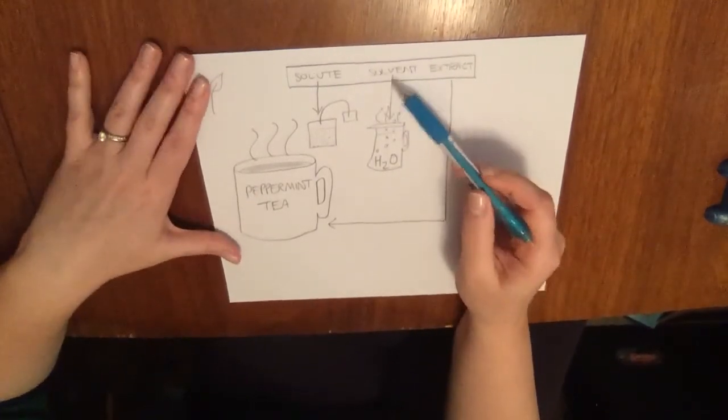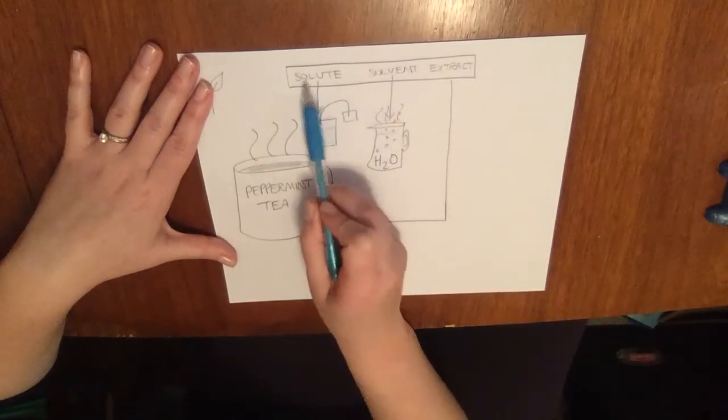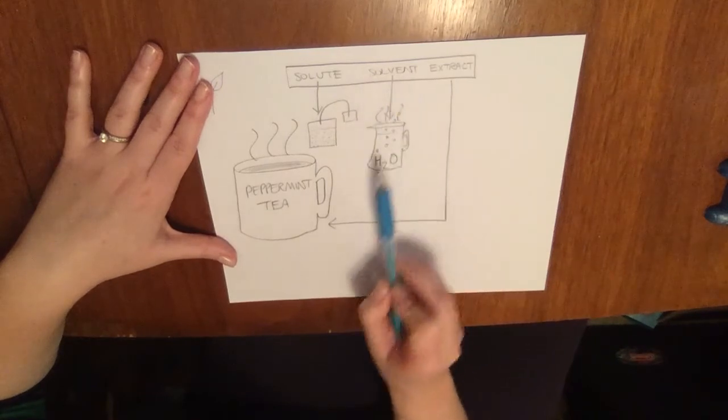So the solvent in this situation is the thing that pulls apart the solute. The solvent is water.